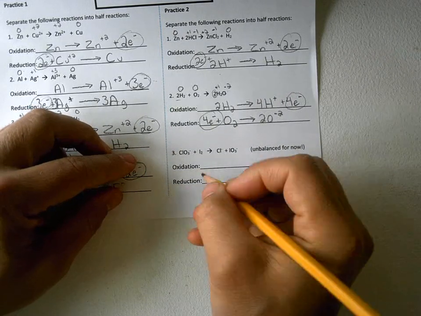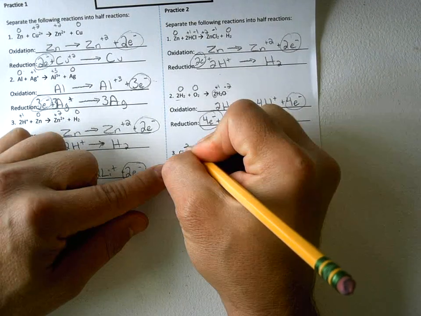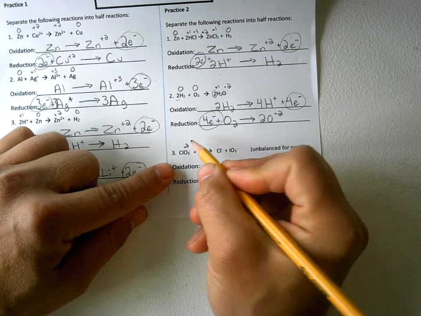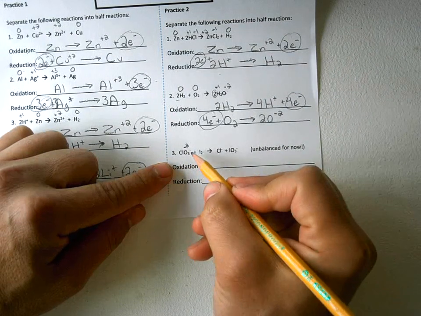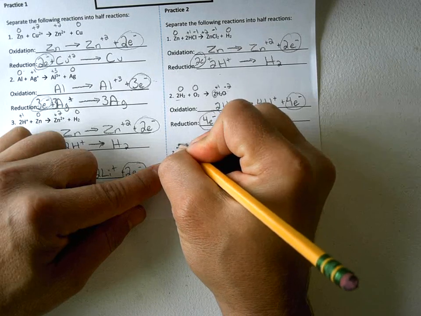Okay, so I would always start with oxidation states. So oxygens would be -2, always, in the examples I'm doing. So 3 times -2 is -6. This ion has a -1 total, so that means this chlorine would have to be a +5 to balance this out.